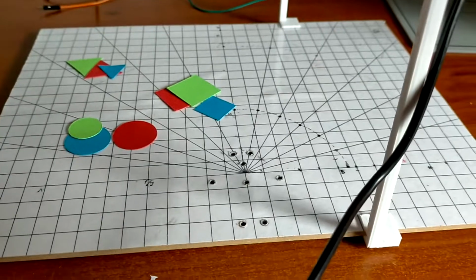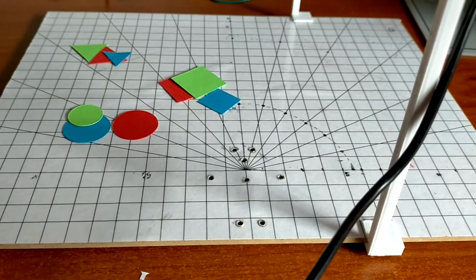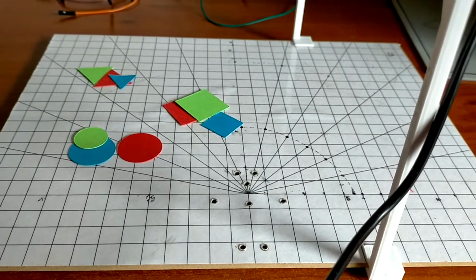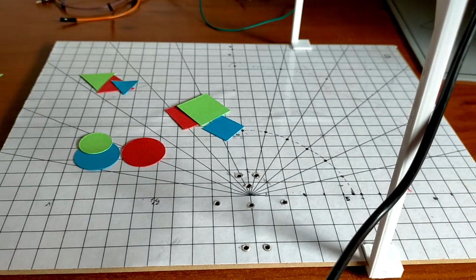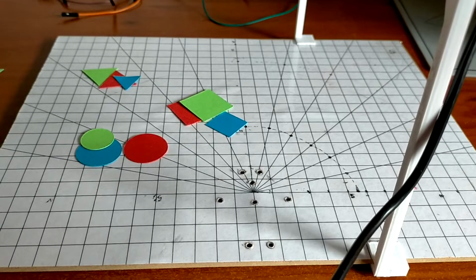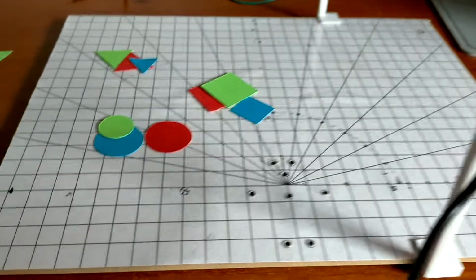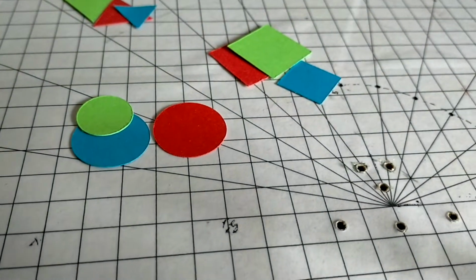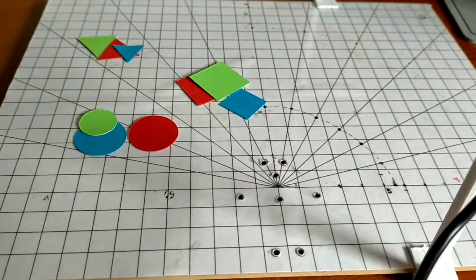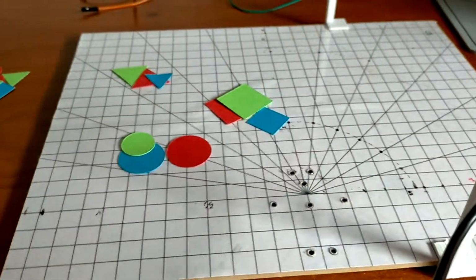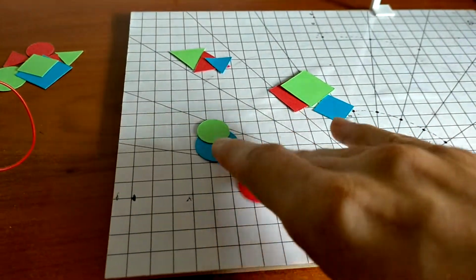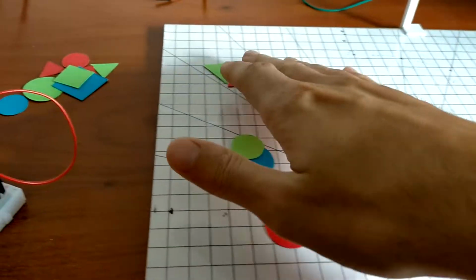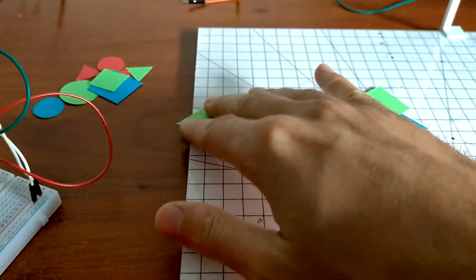For that, I have created a kind of feature that is the ratio, or the difference, between the area of each of the objects and its bounding box. For example, first I'm going to take the triangles.